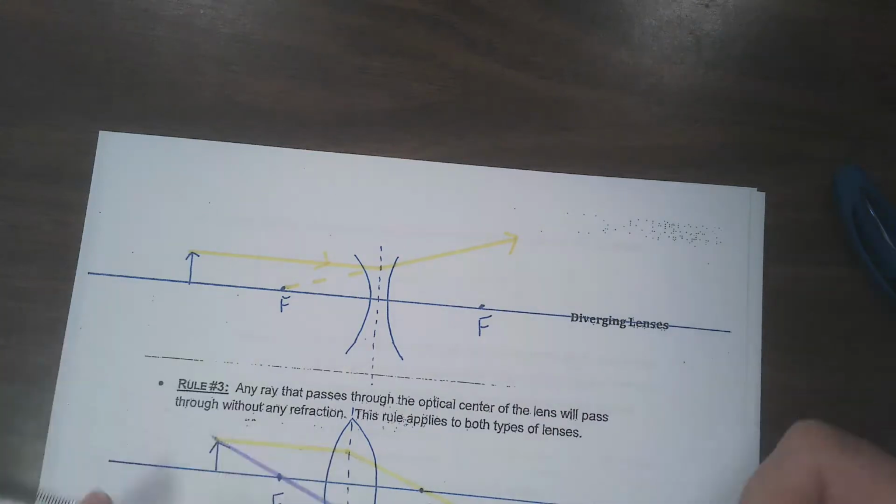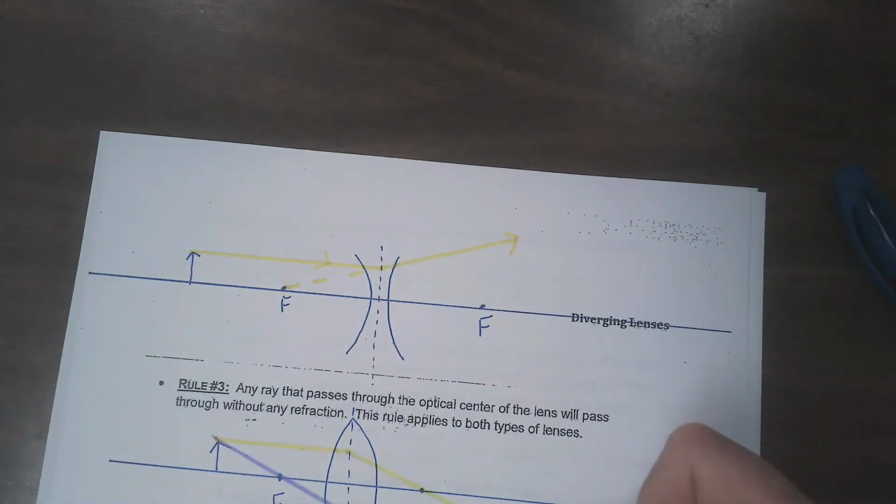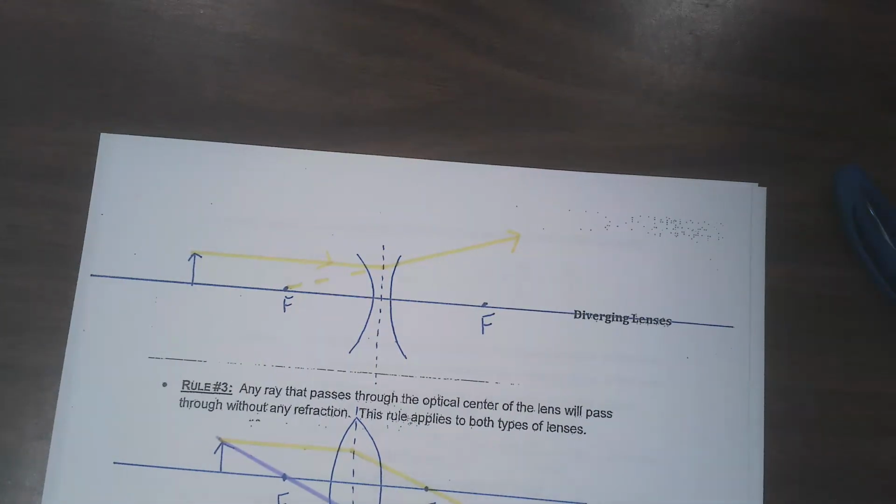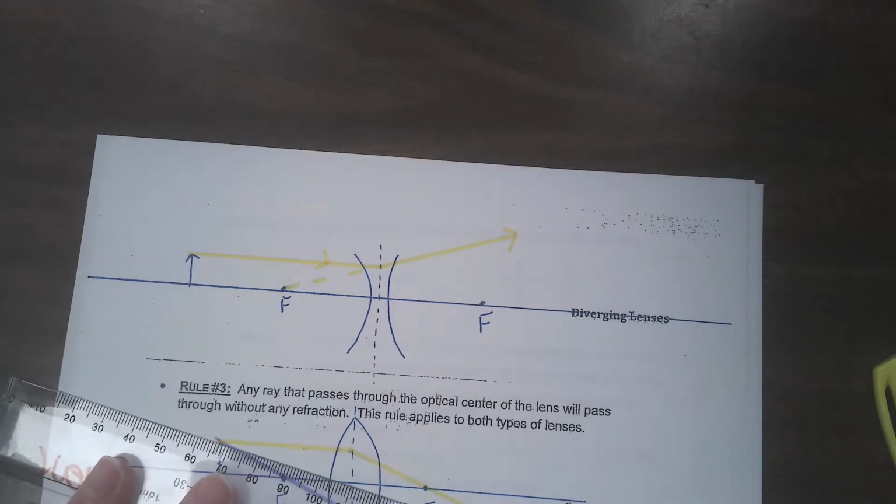So already we can predict something happening at this point here. But then rule number 3 says we go from the tip of the object through the optical center with no refraction.